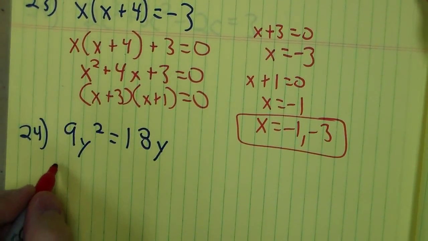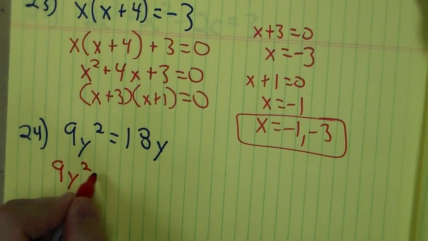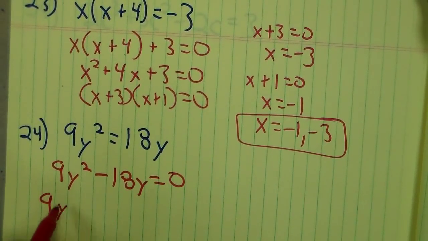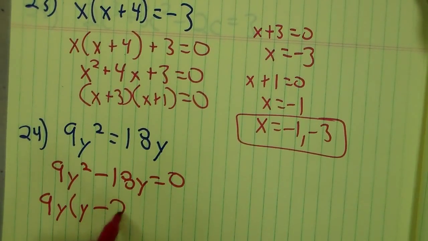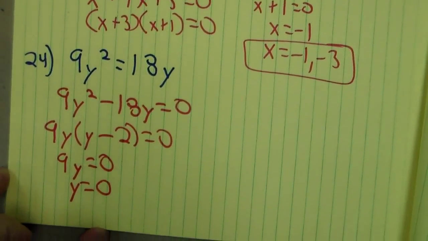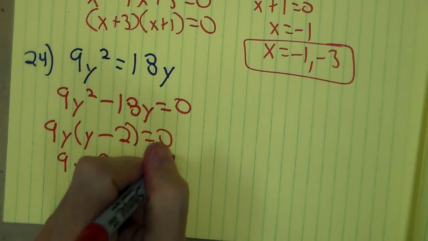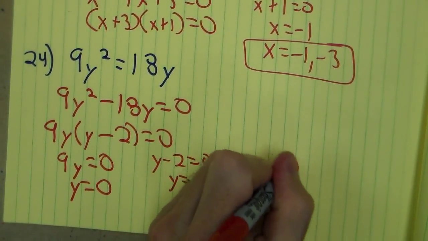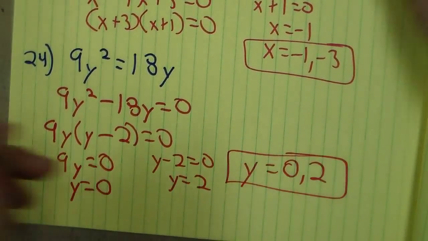For number 24, I'm going to move everything over. I have 9y squared minus 18y equals 0. I can factor out a 9y from both terms, and I'm left with y minus 2 equals 0. In that case, 9y equals 0 gives me that y equals 0. And y minus 2 equals 0 gives me that y equals 2. So my solutions are 0 and 2.